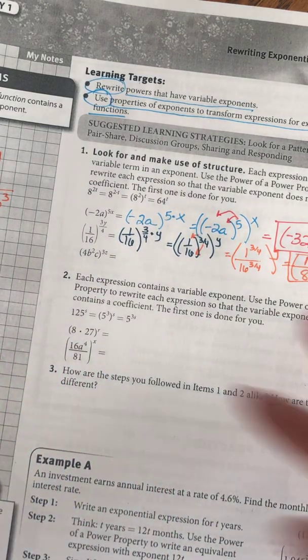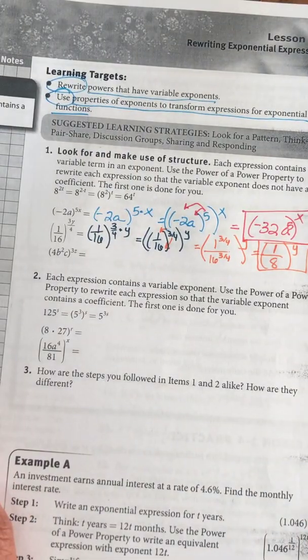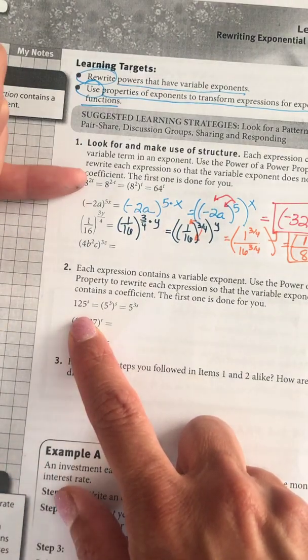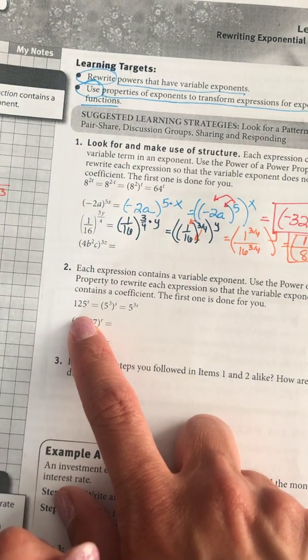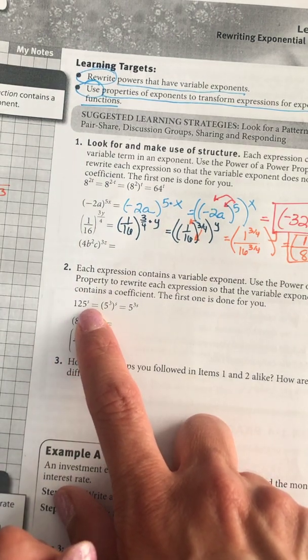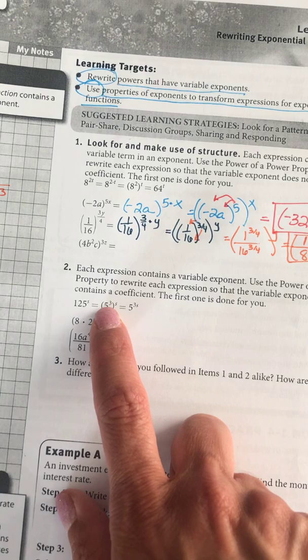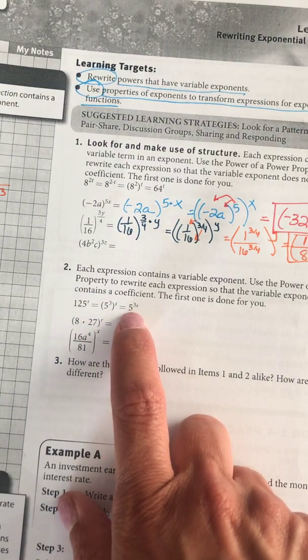Okay. All right, so each expression contains a variable exponent. Use a power of a power property to rewrite each expression so that the variable exponent contains a coefficient. The first one is done for you. So now we went forwards in number 1, and now we need to work backwards in number 2. So 125 to the s power, well, 5 to the third is the same as 125. 5 times 5 times 5 is 125. So then we would have 5 raised to the 3 power raised to the s power, so 5 to the 3 times s, 5 to the 3s.